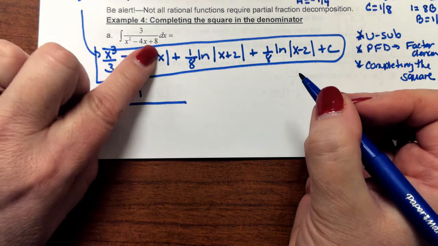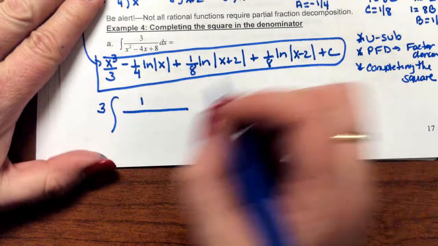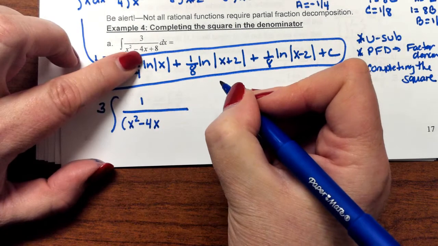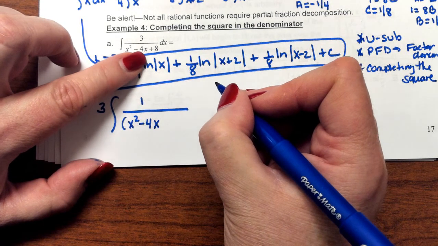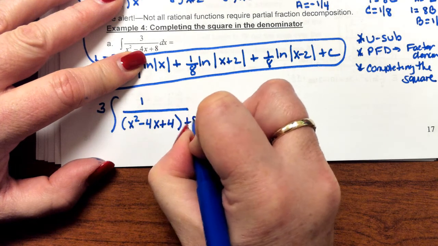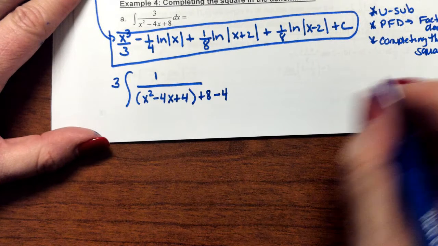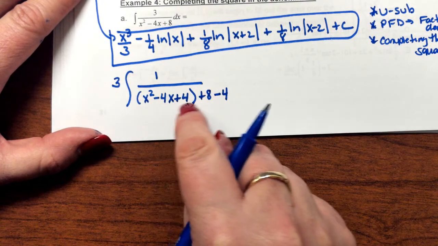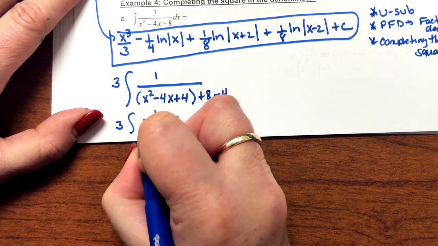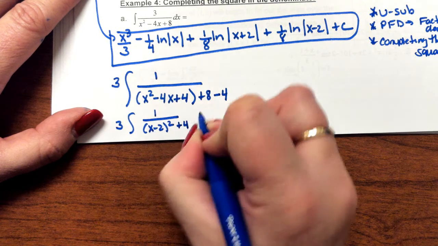Remember the way you complete the square, we're going to take negative 4, divide it by 2, which is negative 2, and square it. So I can write this as x squared minus 4x. Again, the negative 4 divided by 2 is negative 2. Negative 2 squared is 4. So I'm going to add a 4 here. But to keep this denominator in balance, I'm going to have to subtract the 4. So I should be able to factor now this perfect square trinomial into a binomial to the second power. And then 8 minus 4 is a 4.